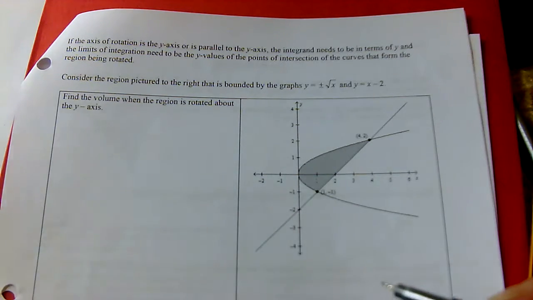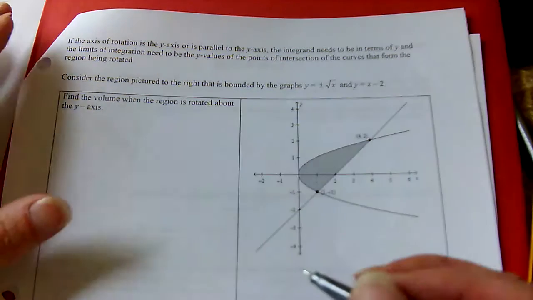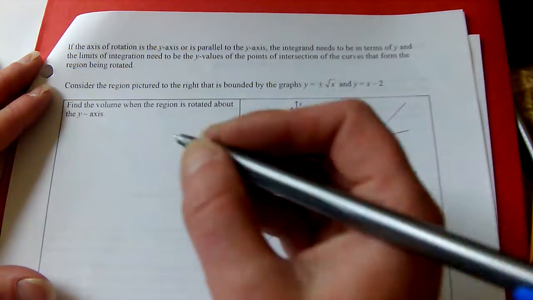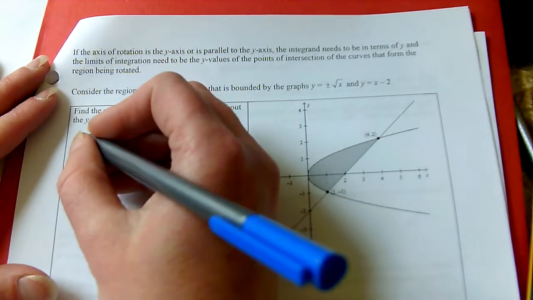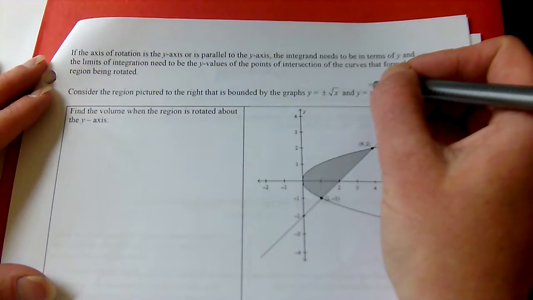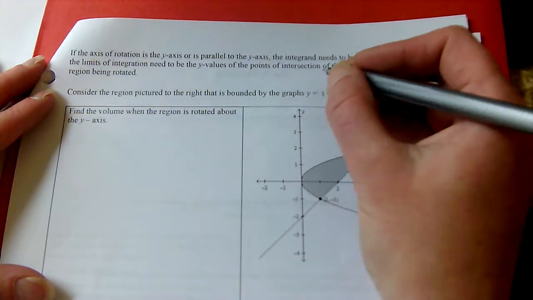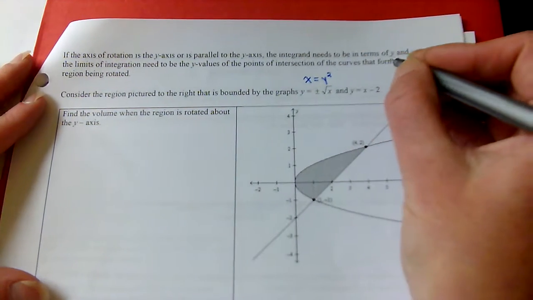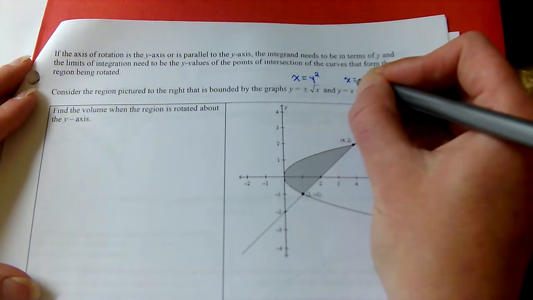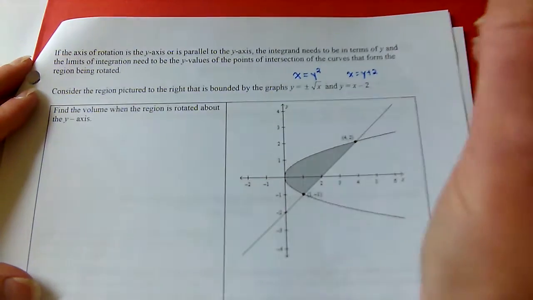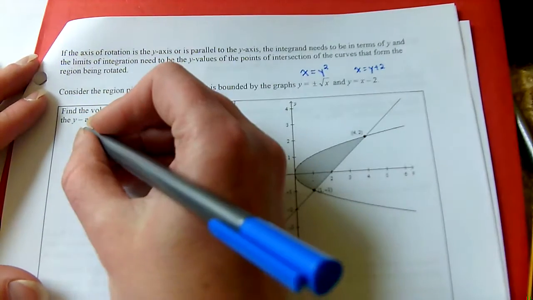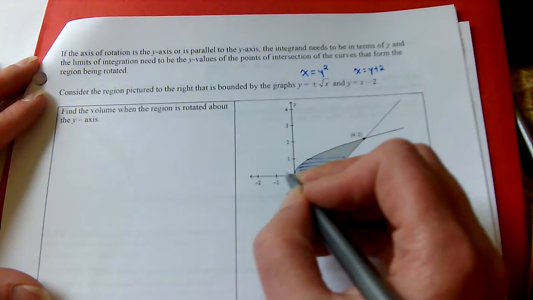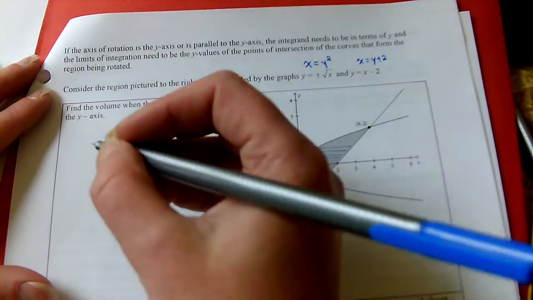But if we're rotating around the y-axis, we're going to change our integrand. So we need to change these to be in terms of y. So this would be x equals y squared, and this would be x equals y plus 2. Because we want everything in terms of y now. So we're going around the y-axis. We're going to be cutting this way. So these are all little dy's now.